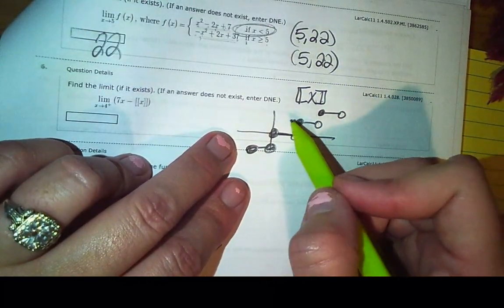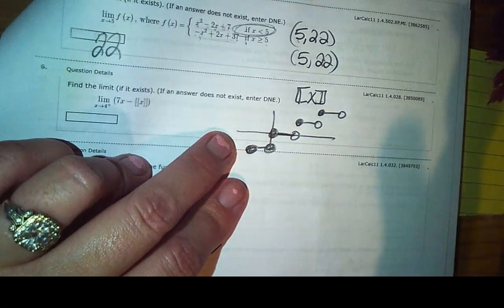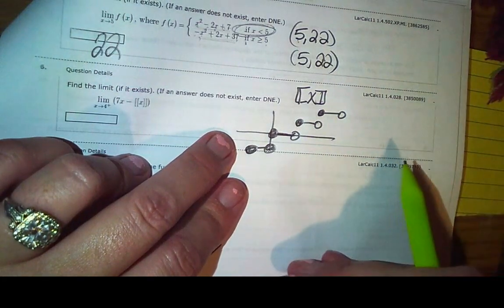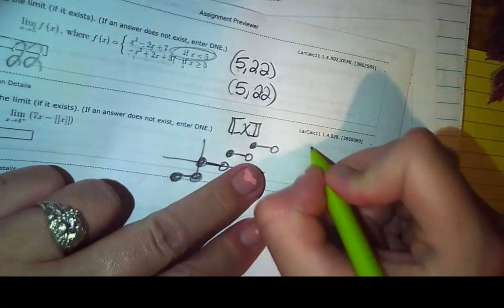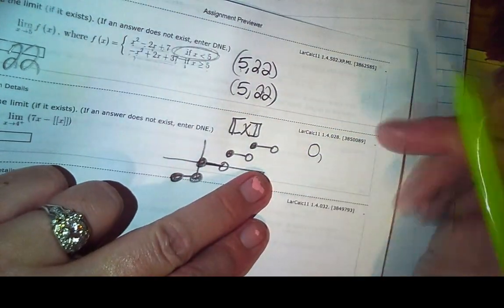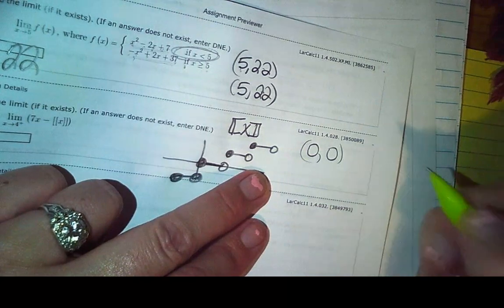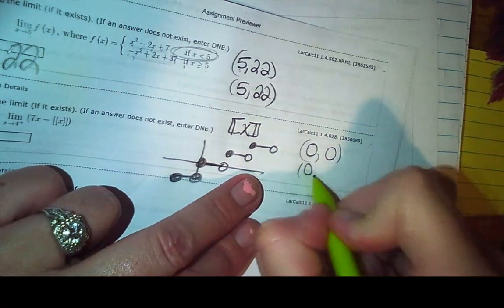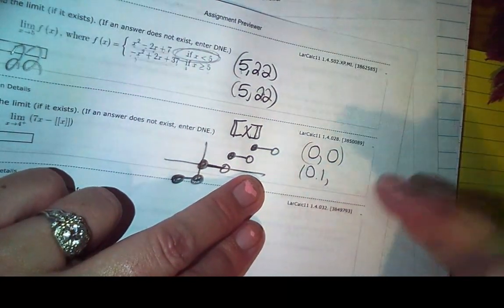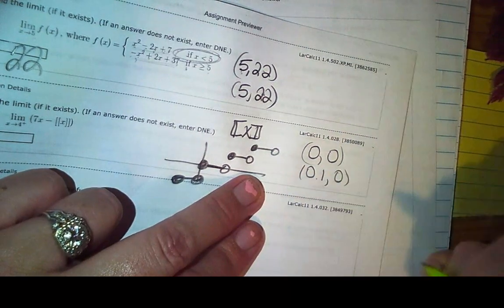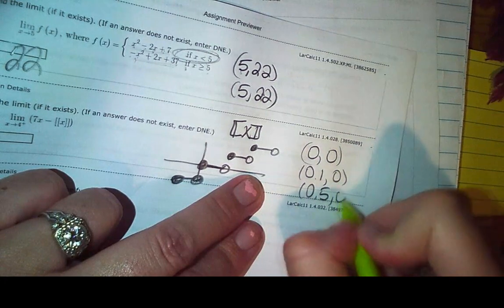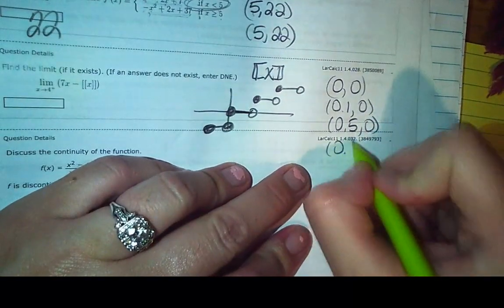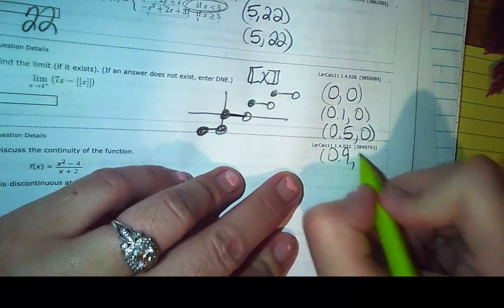Whatever x value I give you, the corresponding y value rounds down to the nearest integer. Okay? So if I give you 0, well, 0 is already rounded, so that means 0, 0 is on the graph. If I give you 0.1, round down, I get 0. If I give you 0.5, round down, I get 0. If I give you 0.9, okay, round down, I get 0.